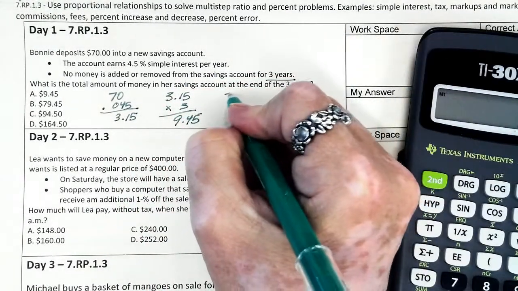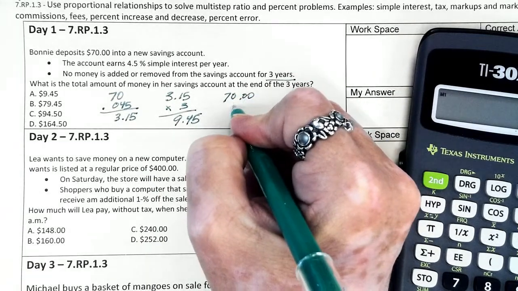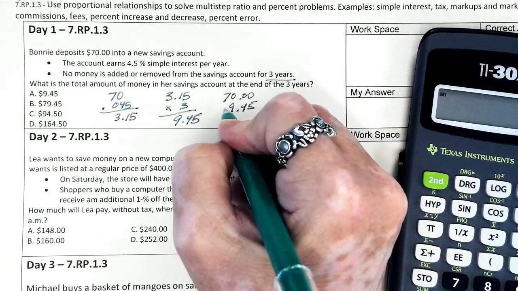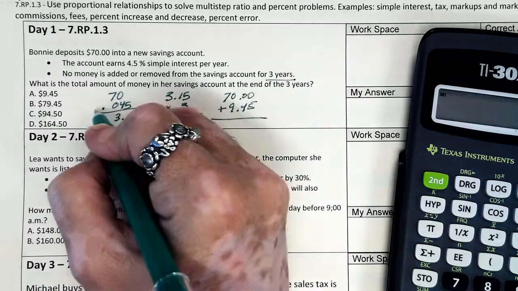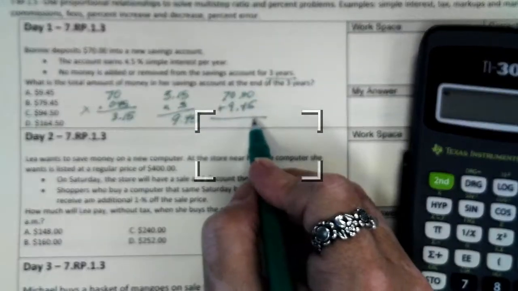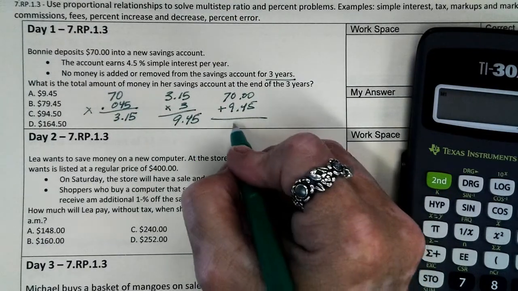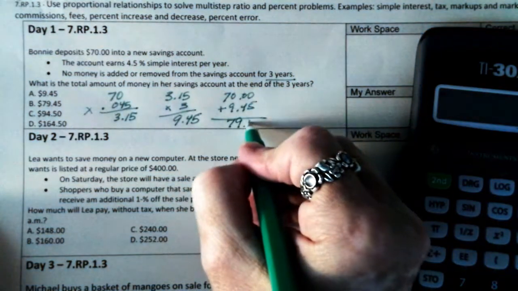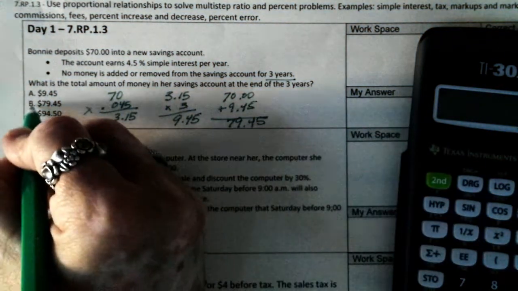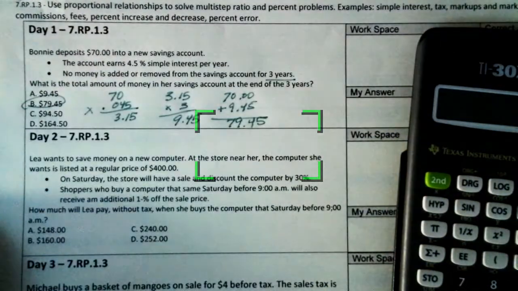So you're going to add that $9.45 to $70, and that would give me $79.45. So that would have been B.